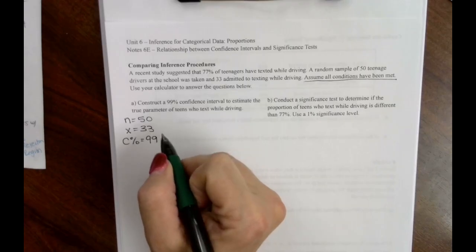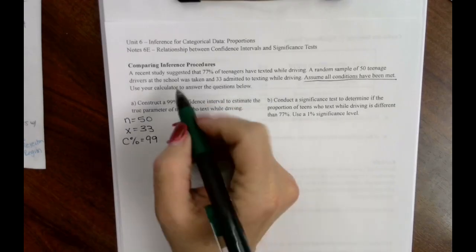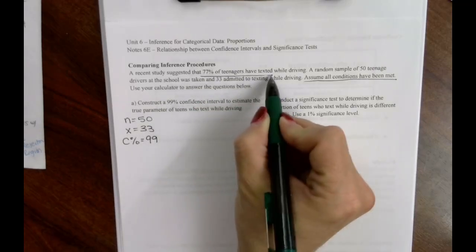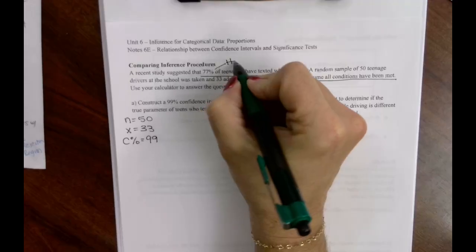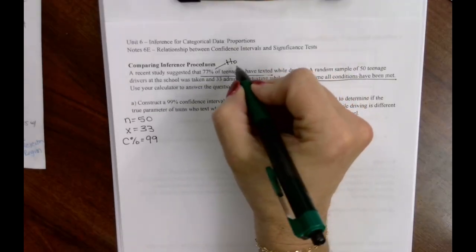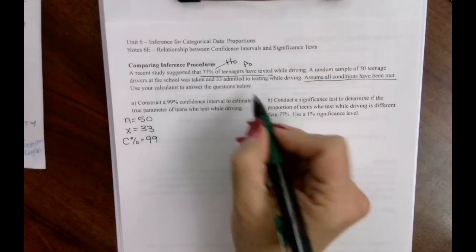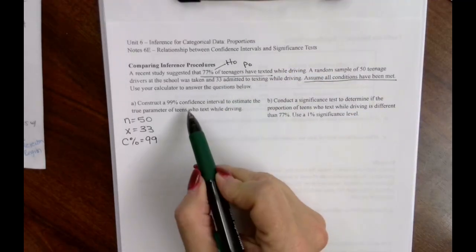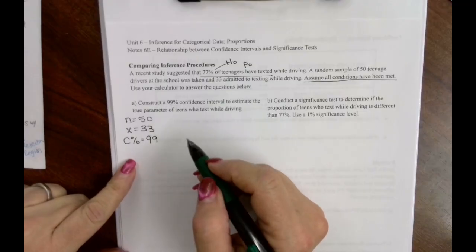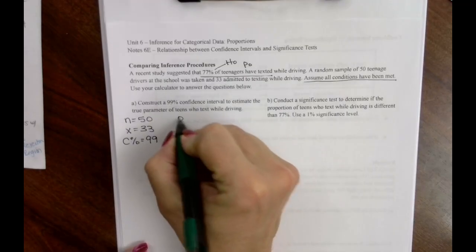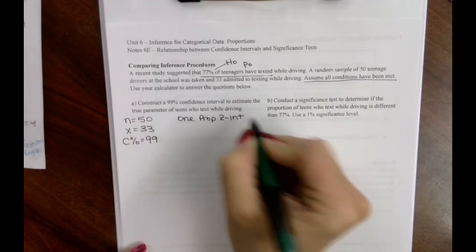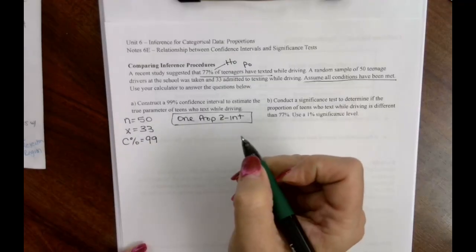Let's see what else. A recent study suggested 77% of teenagers have texted while driving. Y'all, this is our claim. This is going to be part of our null hypothesis, so this is going to be my p naught right here. So we don't use that number; we're using this number for 99% confidence. The other thing that I know here is that we are going to use a 1 prop z interval. That's the test that I'm going to use.